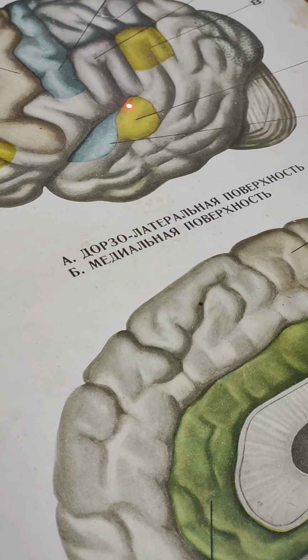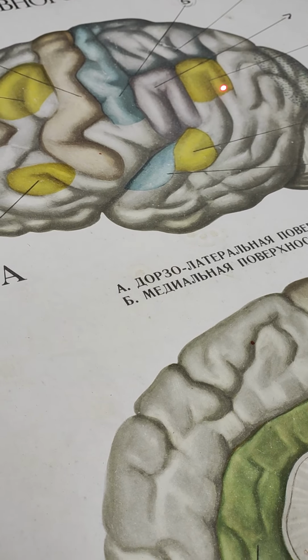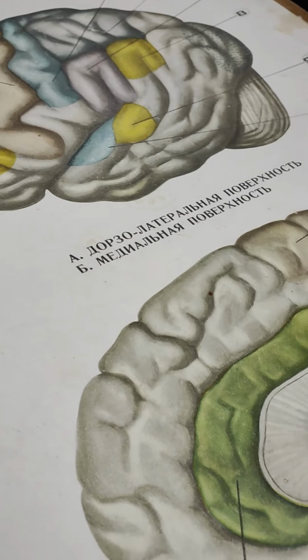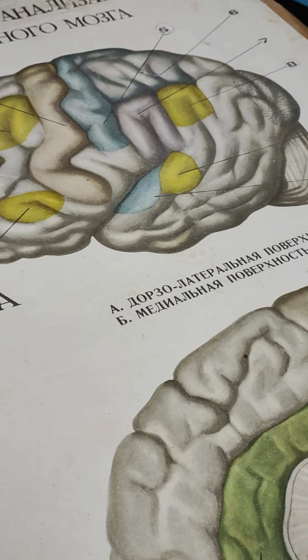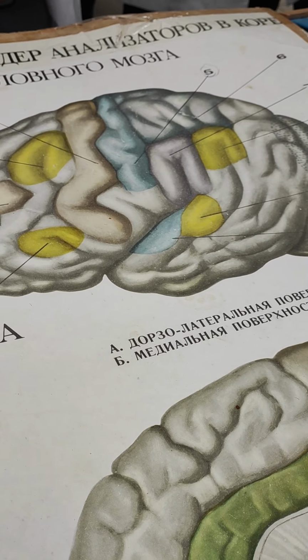The lower parietal lobule. Here we had centers of language, speech, visual centers of speech, and also centers of praxis. What is it, a praxis center? Who knew? You know, look, we had the imaging here.